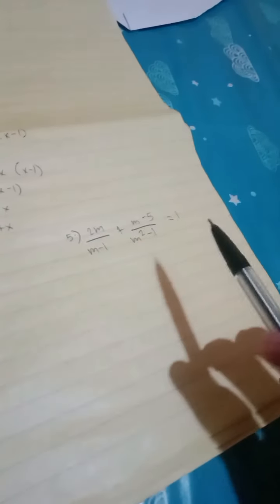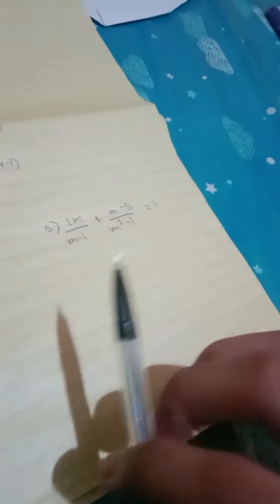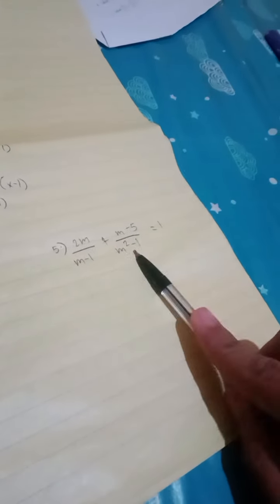Since the variable cannot be equal to any of the values negative 1 and 1, since division by 0 is not defined, multiply both sides of the equation by m negative 1 and m plus 1. Multiply both sides by the least common multiple of m negative 1 and m squared negative 1.